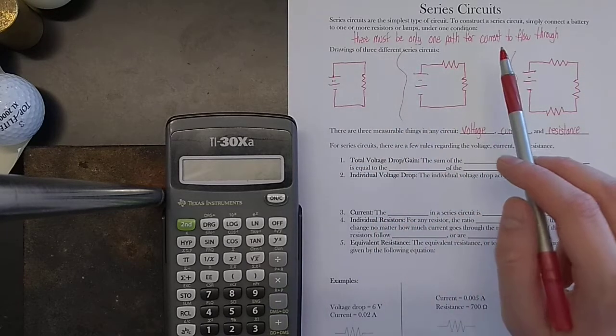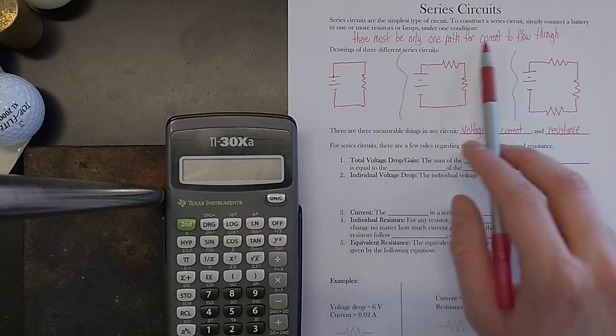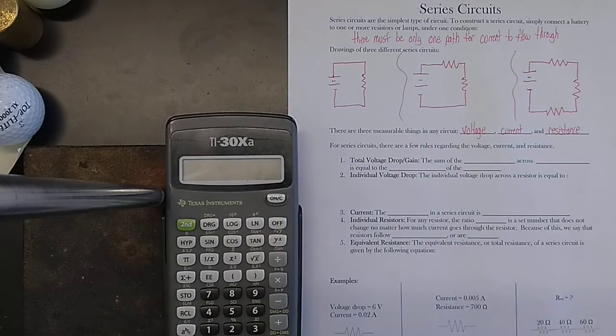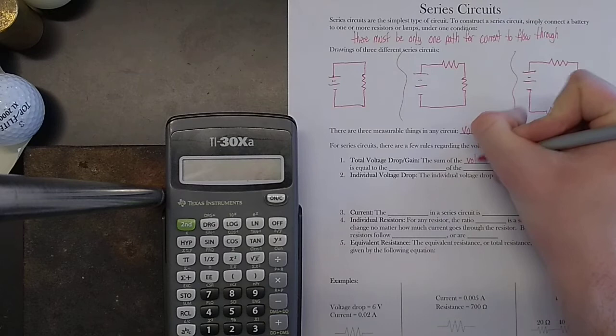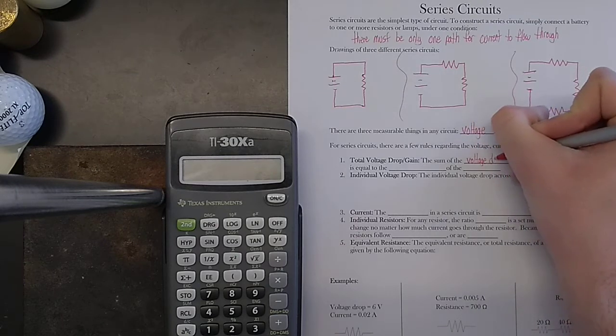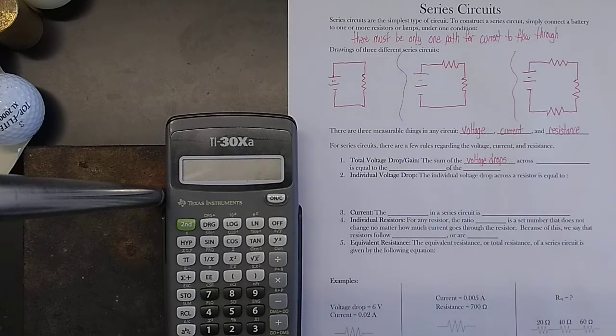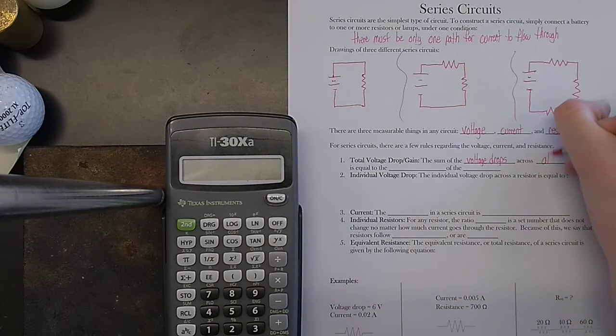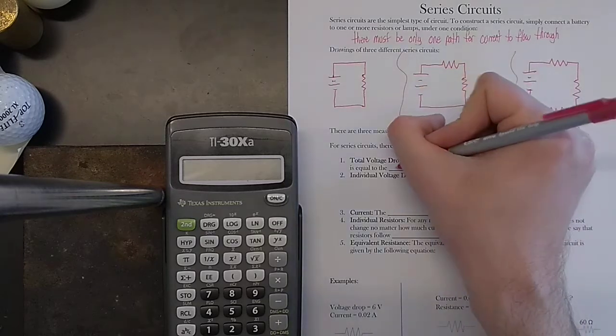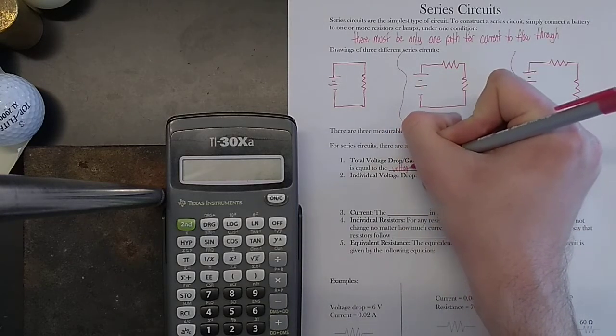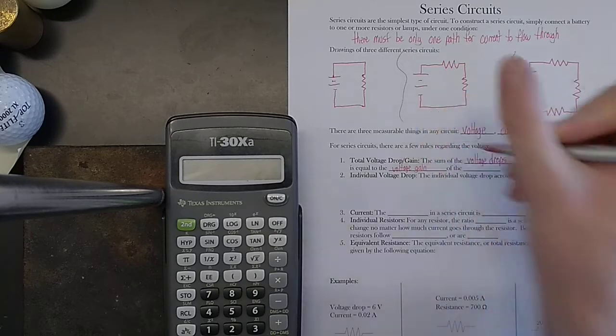So the main rule guiding series circuits is this. There must be only one path for the current to flow through. Based on that, there are 5 conclusions that we can come to. The first one should be familiar. The total voltage drop or gain: the sum of all the voltage drops at all the different pieces of the circuit where energy is dissipated, where energy is given off, across all resistors or lamps, is equal to the voltage gain of the battery.